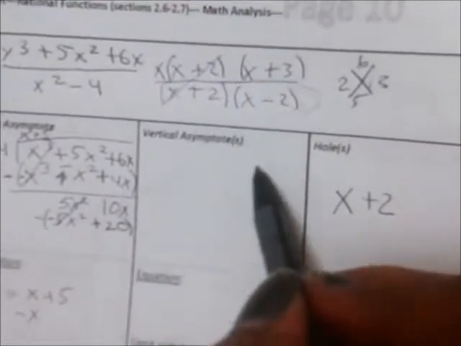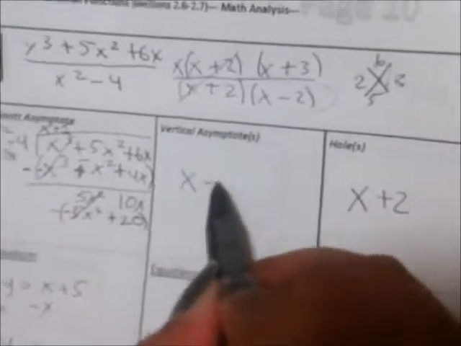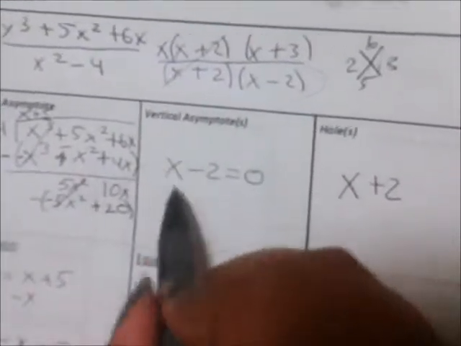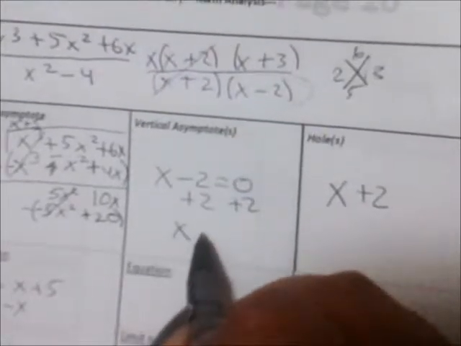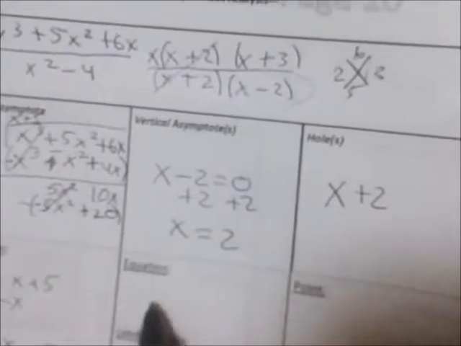Now for your vertical asymptote, you're going to use this one, and you're going to put x minus 2 equals 0, which will then equal x equals 2. So your equation will be x equals 2.